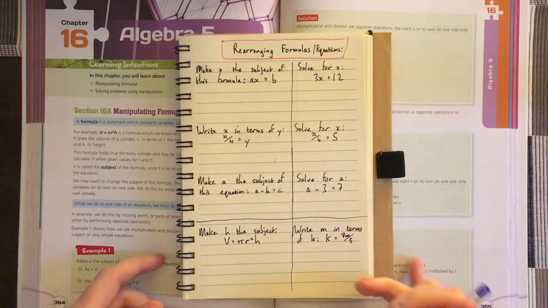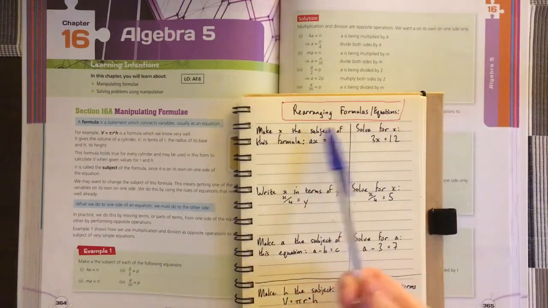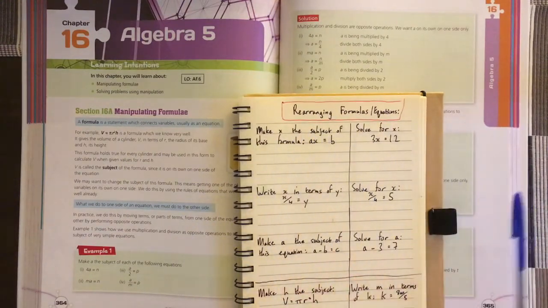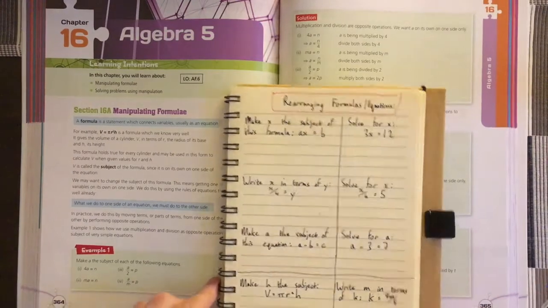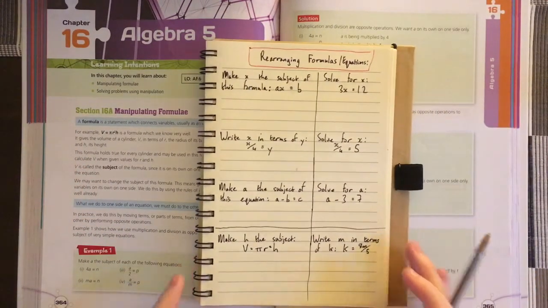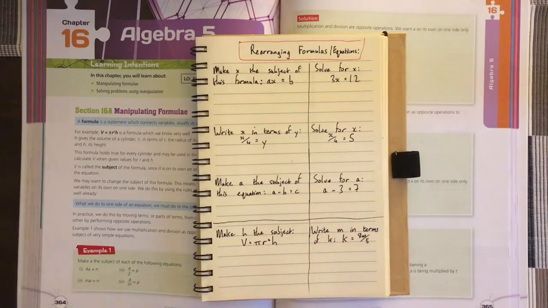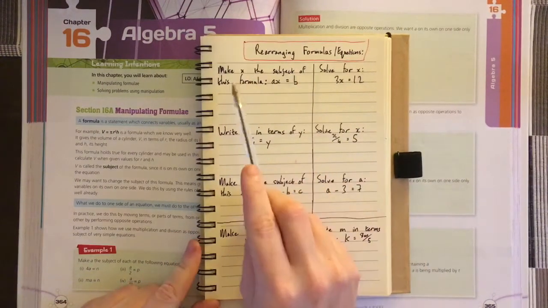All right, so I'm looking at manipulating formulae, or rearranging formulas, or rearranging equations, manipulating equations. You'll see I called it a couple of different things. First thing I'm going to do is just run through a few examples that tie this back to stuff that we've done already and we already know how to do, and then I'll start running through the few examples that are in your book.